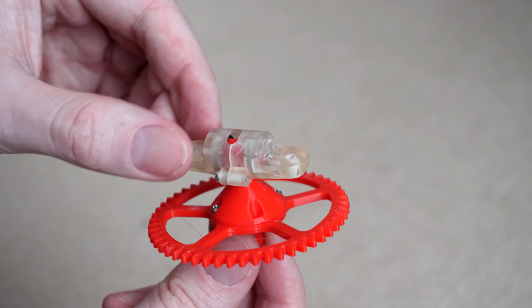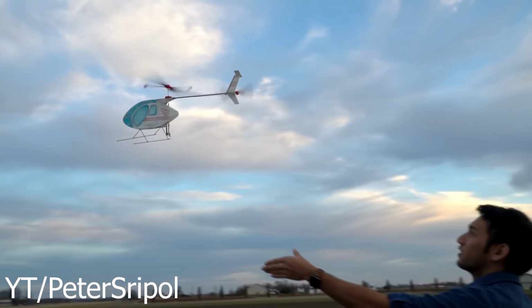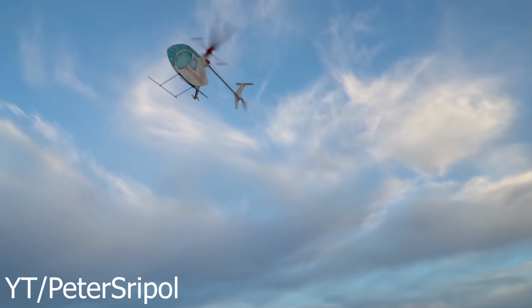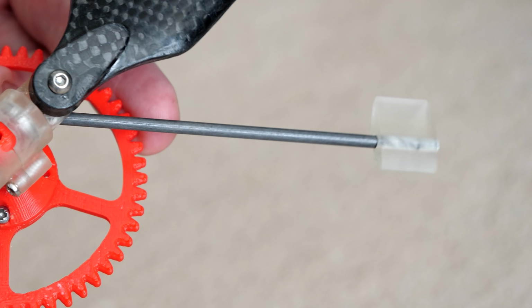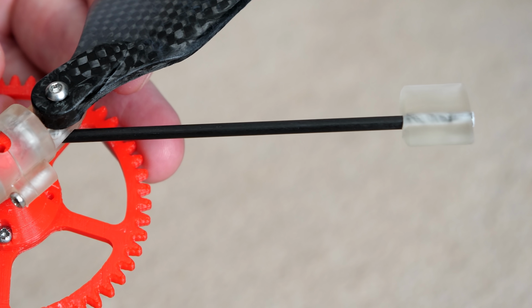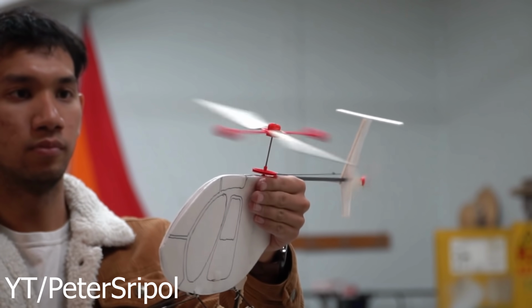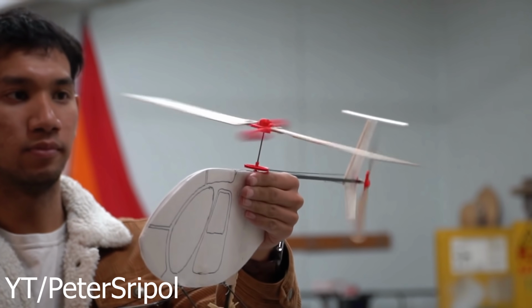I then printed a very basic rotor head, which was inspired by Peter Schreipel's rubber band helicopter, where the blades are just attached to a pivot, and then a weighted stabiliser bar is attached at an offset angle. This stabiliser bar is very common on small scale helicopters, and the idea is that the gyroscopic stability of the bar will keep the helicopter level during flight, or at least long enough for the air supply to run out.